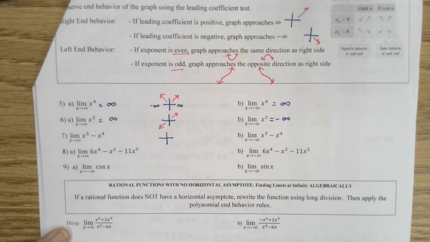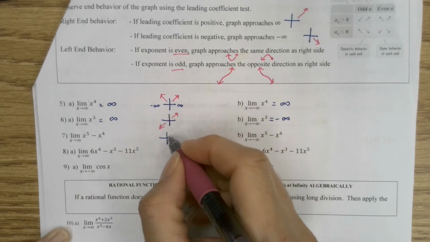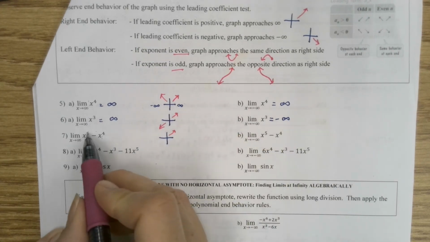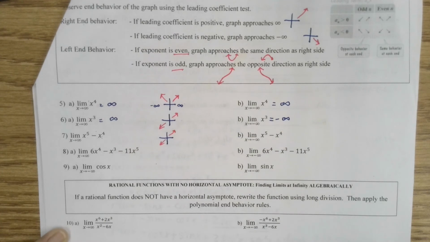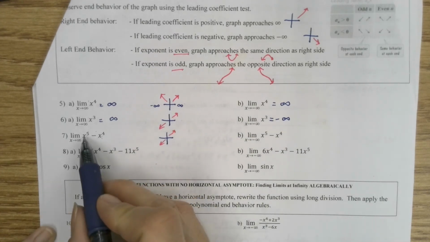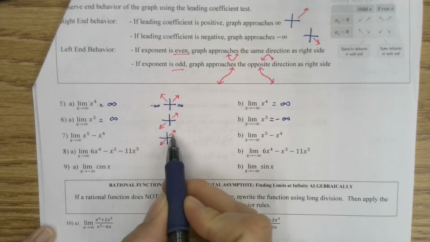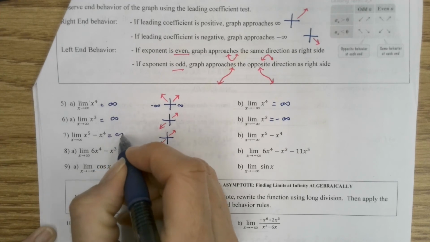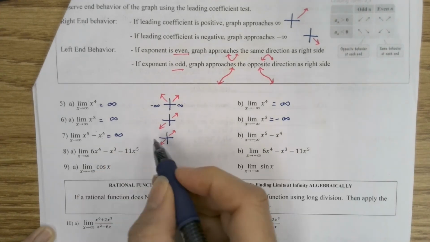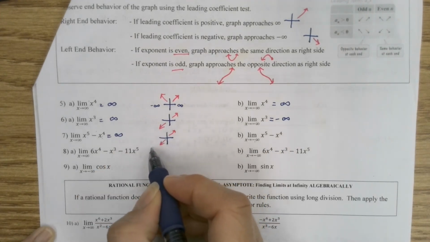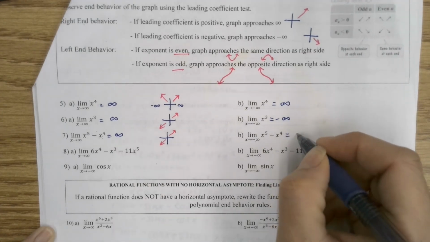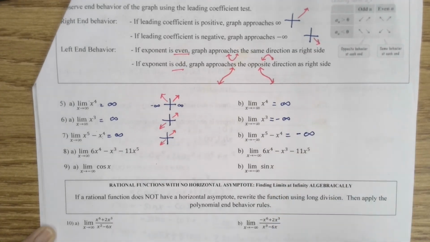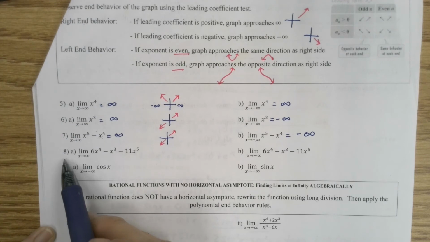So x to the 5th, leading coefficient is positive. This is heading up on the right. Exponent is odd. It's heading down on the left. So as x approaches infinity, that's to the right, my graph is approaching infinity. As x approaches negative infinity, that's my left behavior, my graph is approaching negative infinity. All right, take a look at example number 8.